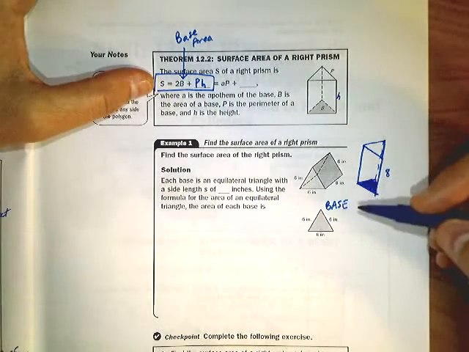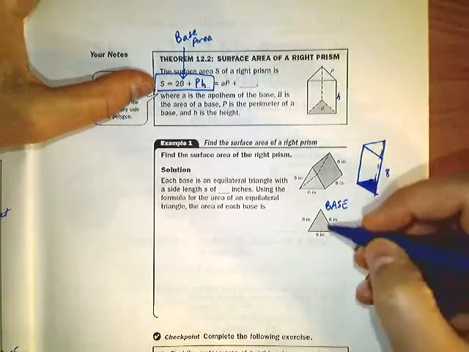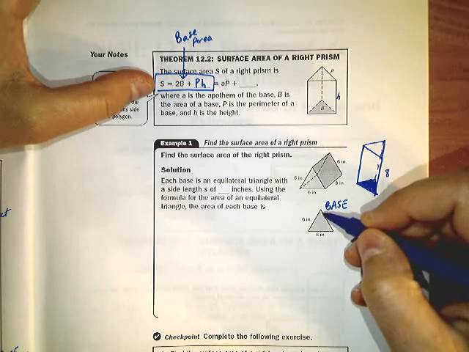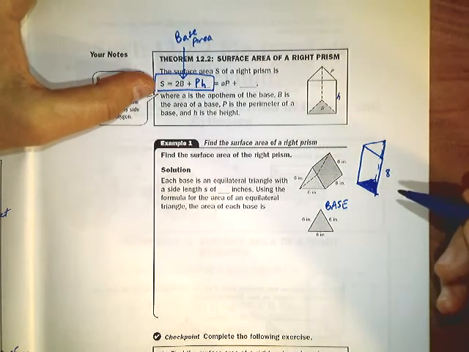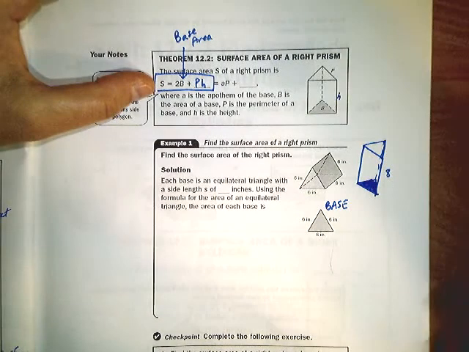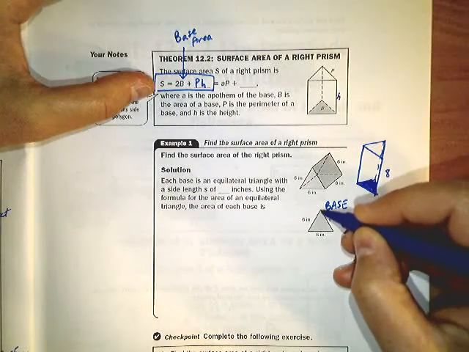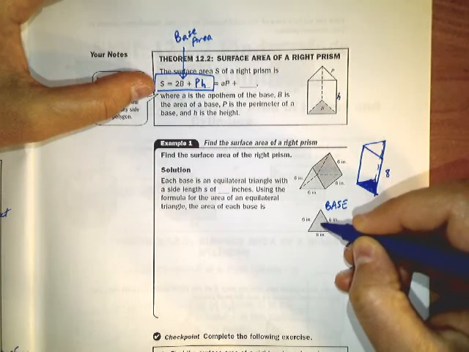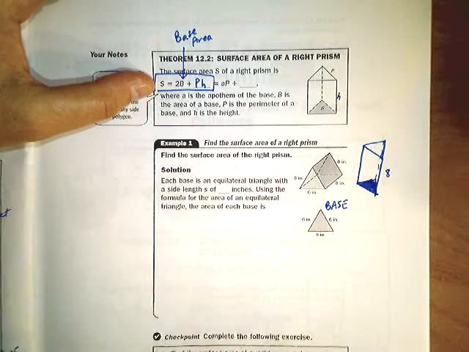So this base, since it's an equilateral triangle, I can find the area by taking, let's see, if I drop down, I've got notes here that don't make sense to me.